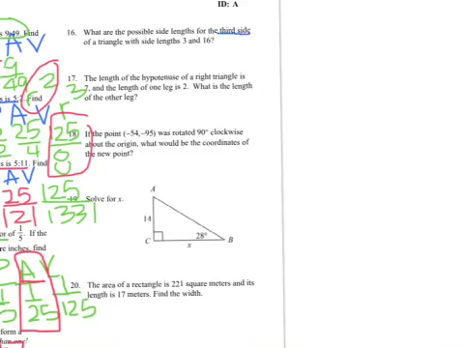In number 16, they say what are the possible side lengths for the third side of a triangle if they're given 16 and 3. The best thing to do is to find out what the maximum is. And the maximum when you add those two numbers together is 19. The minimum when you subtract those two is 13. And that means any number between 19 and 13 will work, but 19 won't and 13 won't.